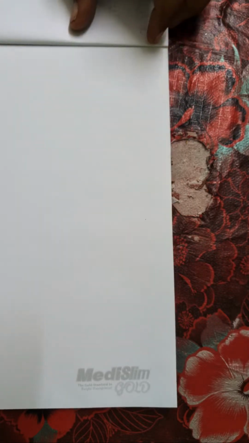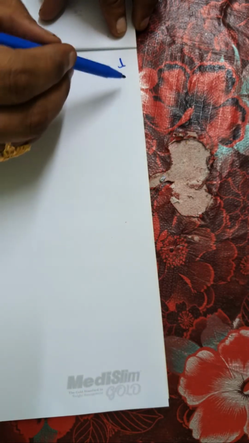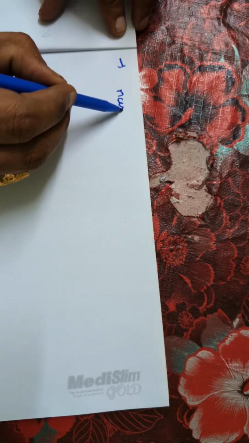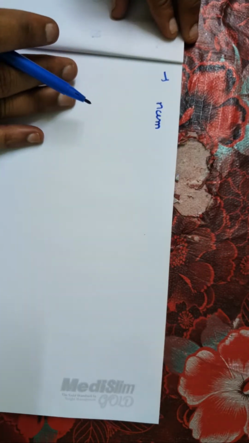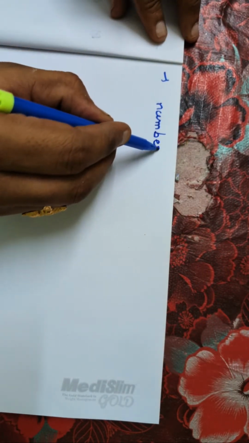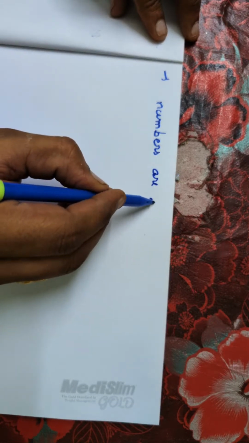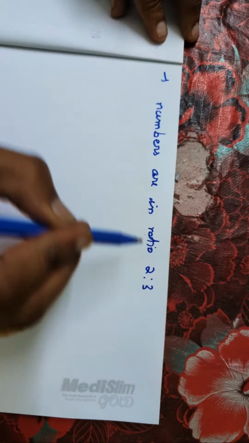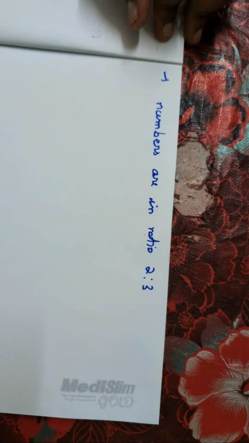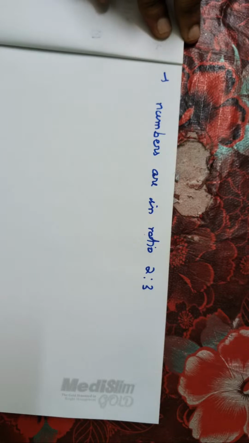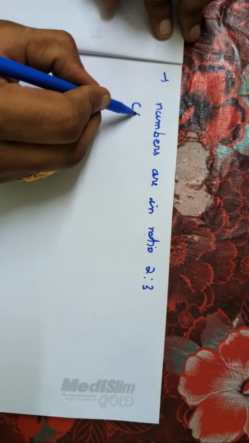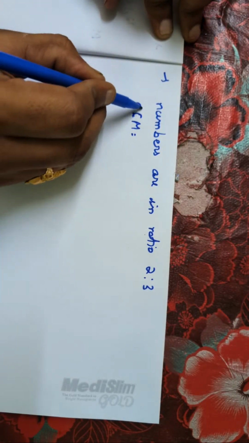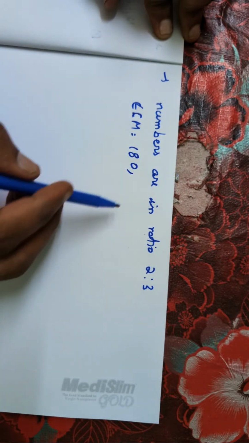They're saying that we have a third question. Numbers are in ratio 2:3. Find the LCM. They have given us 180. Find the HCF.